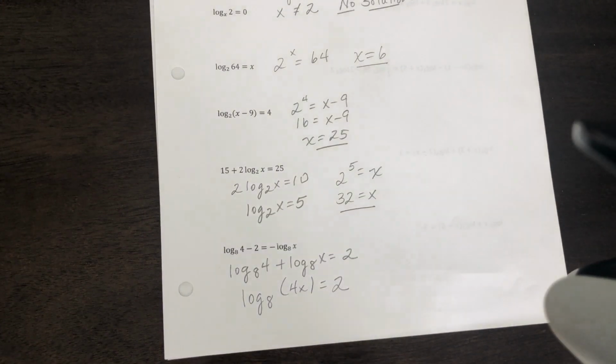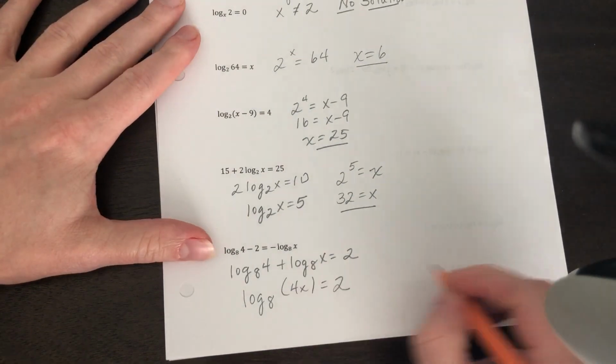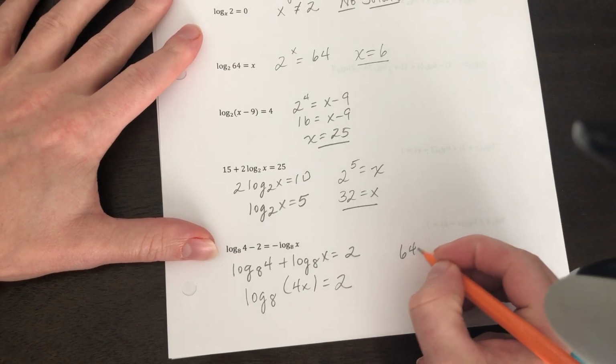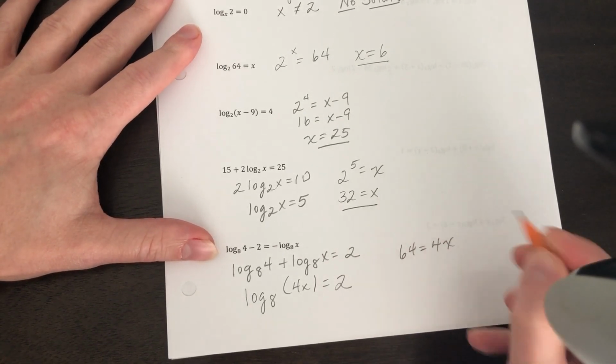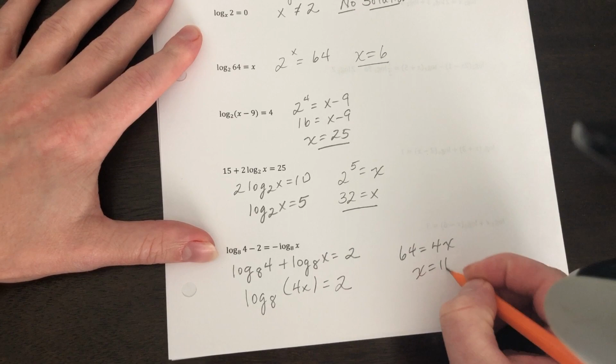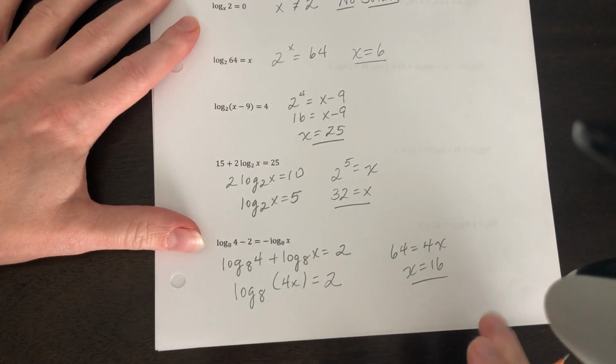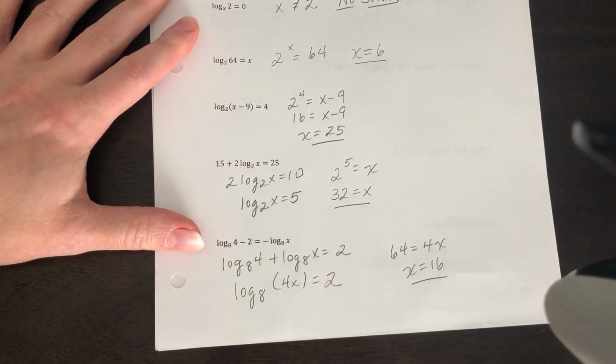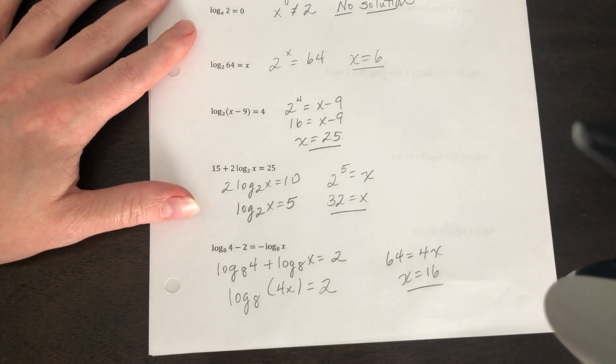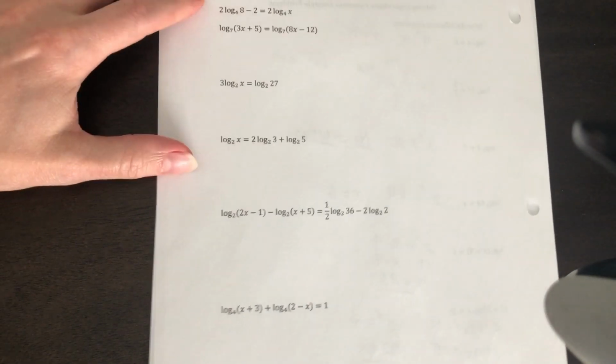When we have 1 log, we're going to do 8 to the 2 power. So 8 squared is going to be 64 is equal to 4x. So x comes out to be equal to 16. Okay? If I plug it in, all my arguments would be positive. Okay, on to the back page. Sorry, my spacing was bad on this one.